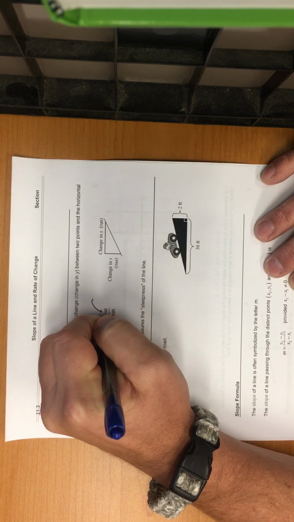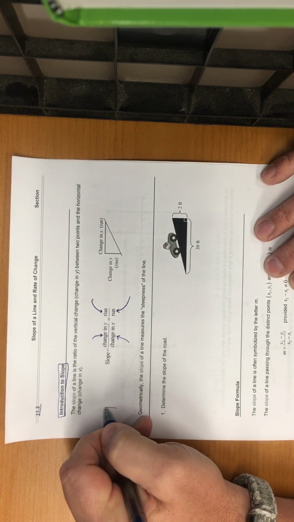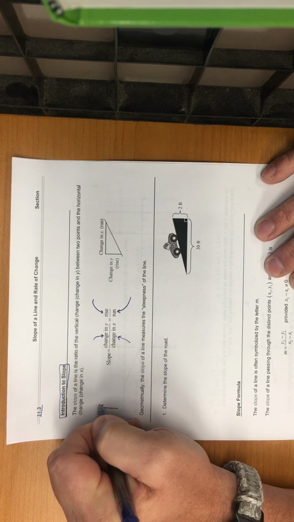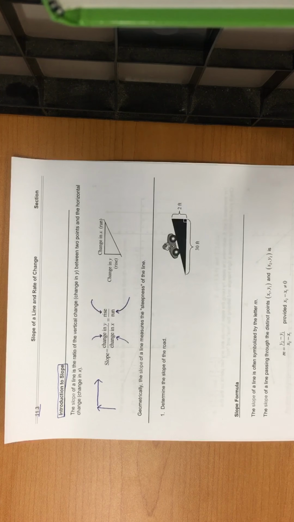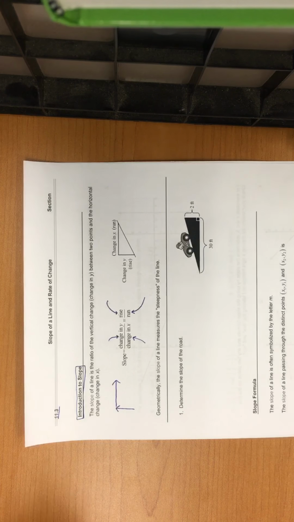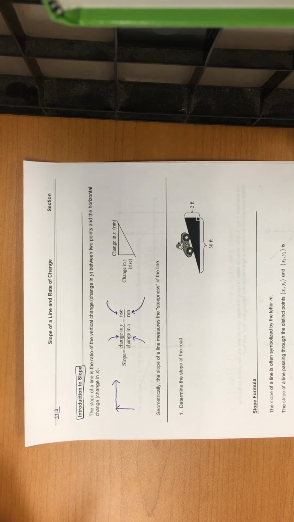Often we'll also see it as rise over run. How far up does something go versus how far sideways does something go? Now when I say up, I mean up or down, right? Change in y, rise, over change in x, run. What it really does is it measures how steep the line is. So if we have a large slope, it's going to be a really steep line. If we have a low slope, it's going to be a really not steep line. Think about a hill versus a mountain versus a sheer cliff, right? The steepness of the line.